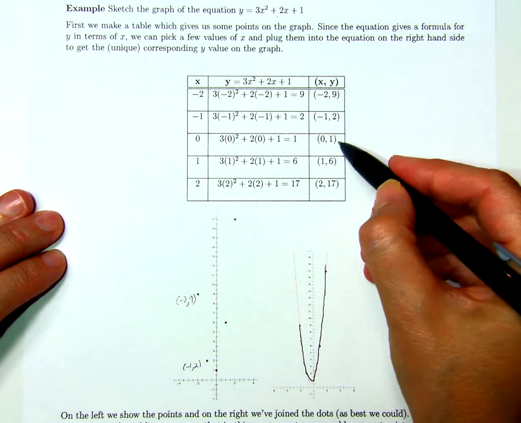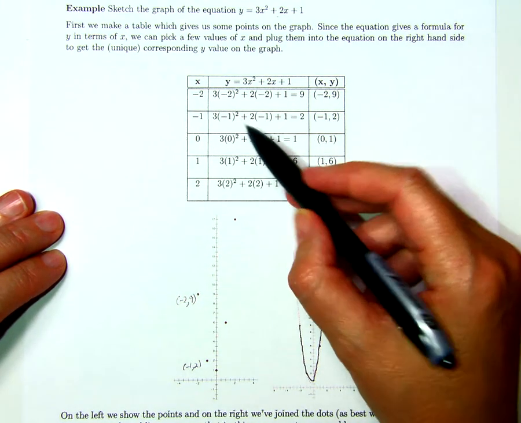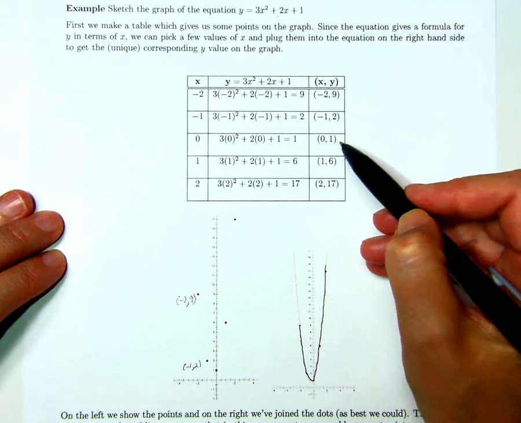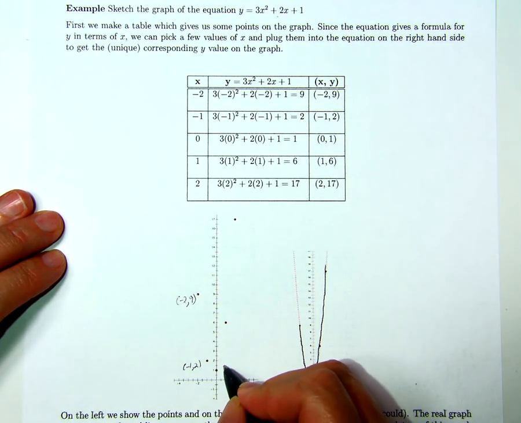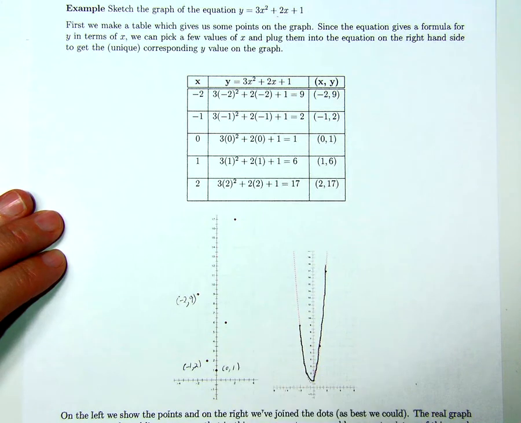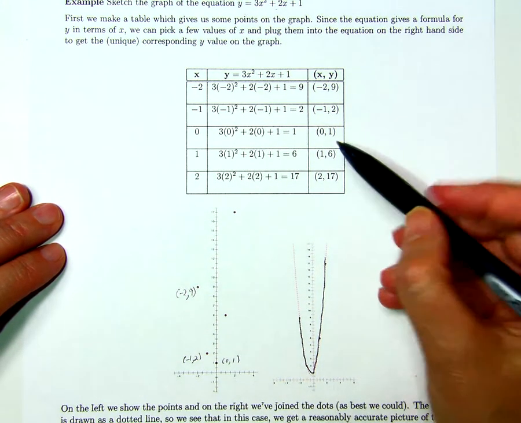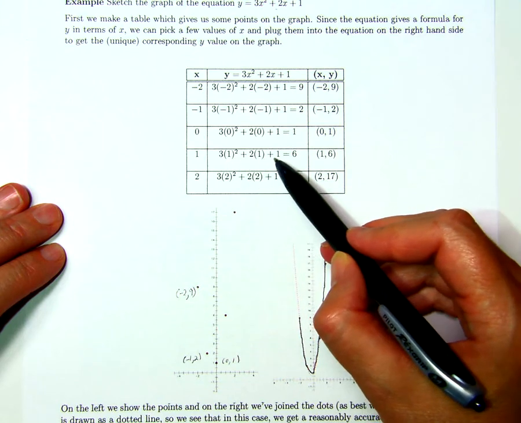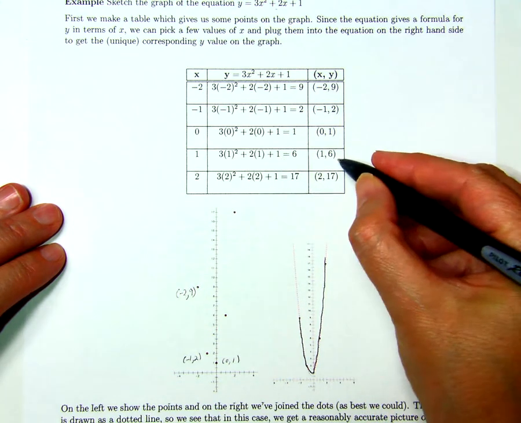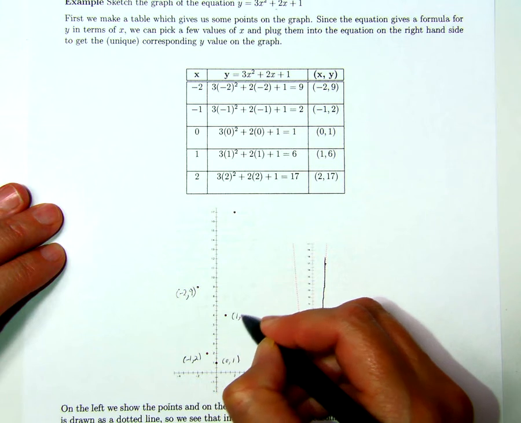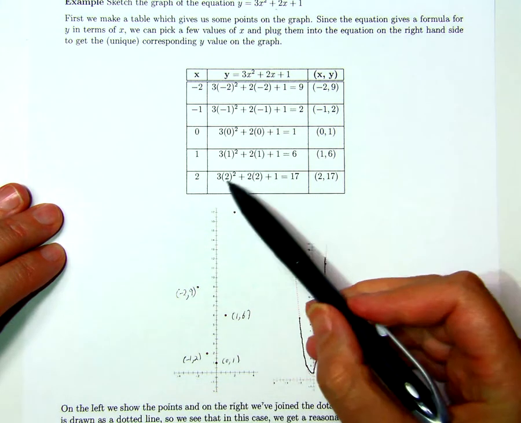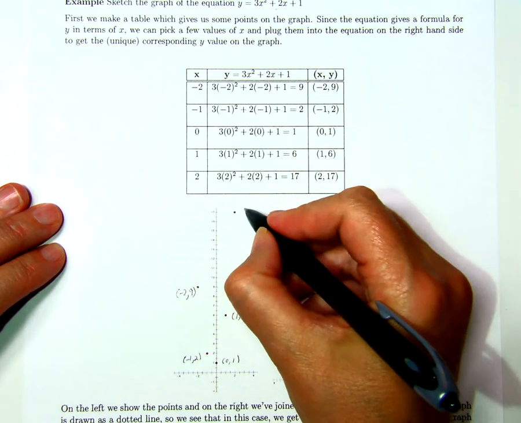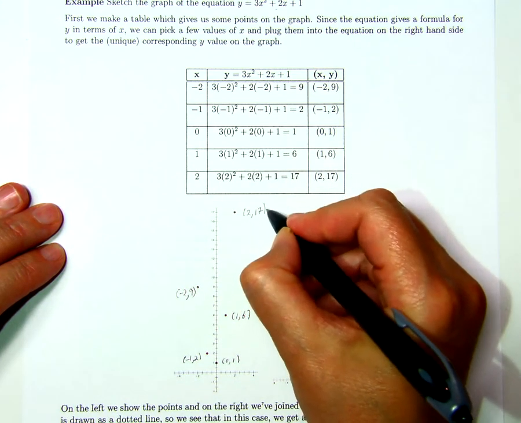If I take x equal to 0, all of these x terms disappear, and I get y is equal to 1, so the point (0, 1) is on the graph. And of course that's on the y-axis. If I take x equal to 1, then y is equal to 3 times 1 squared plus 2 times 1 plus 1, that's 6, so the point (1, 6) is on the graph. And if I take x equal to 2, I get y is 17, so the point (2, 17) is on the graph.